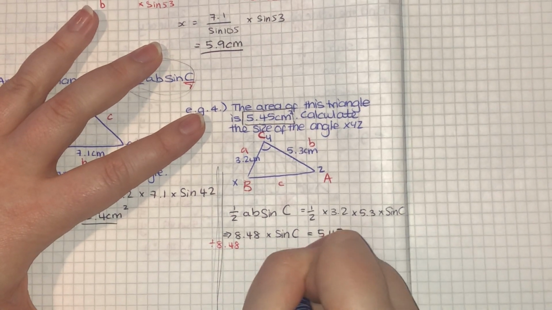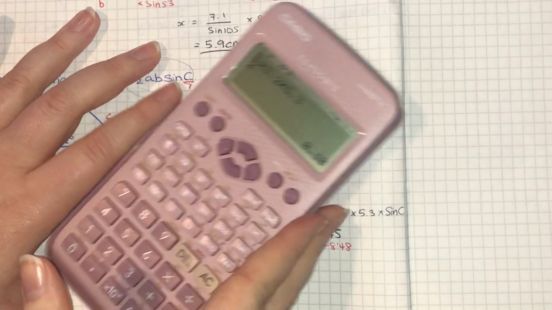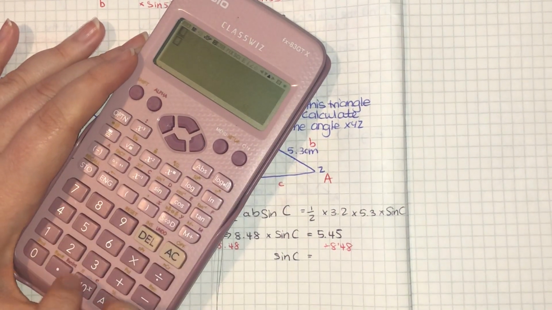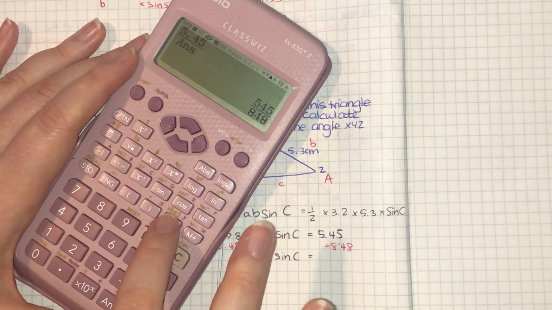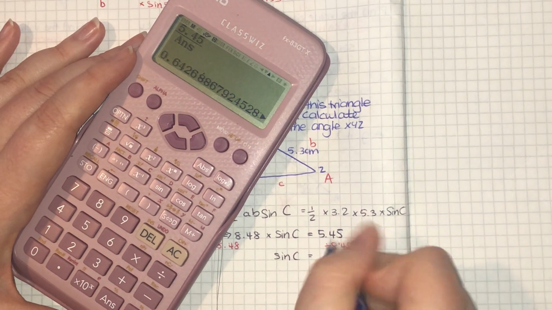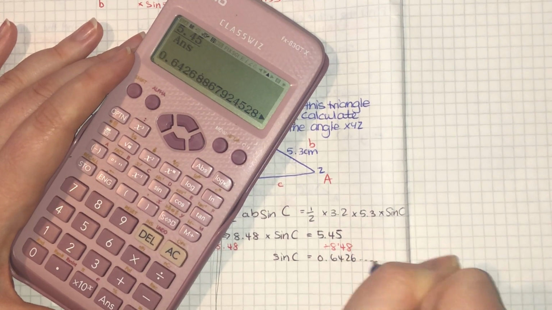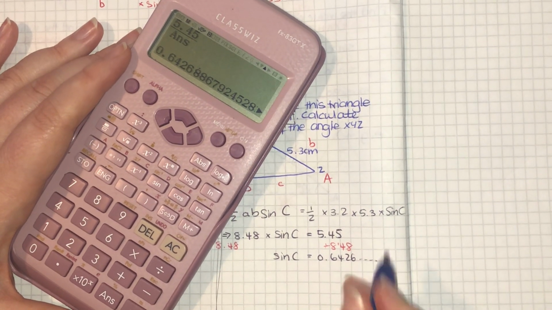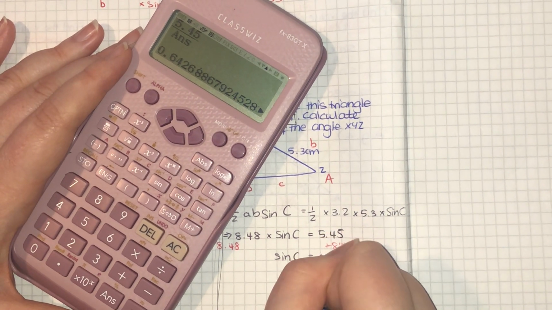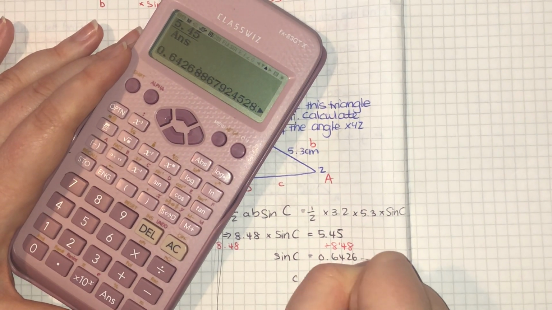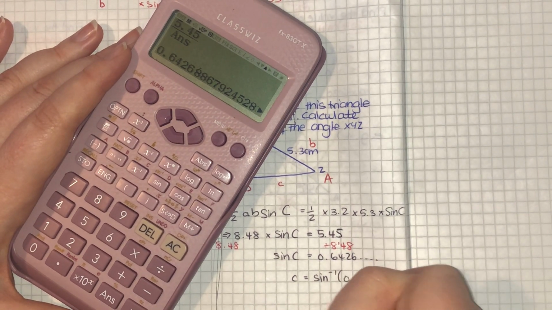So we get sine C is equal to 0.6426, that should be a 7, but that's fine. Okay, so we want to get just C, so we've got to do the inverse. So C is going to be sine to the -1 of that answer, 0.6426.